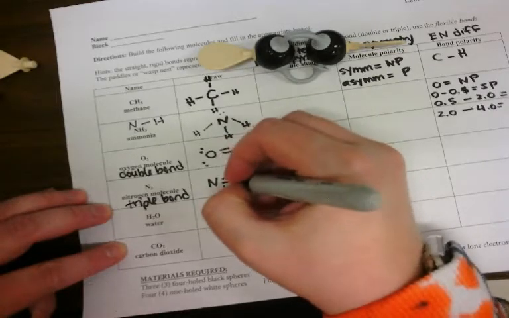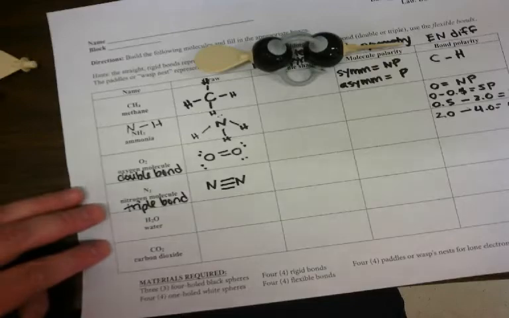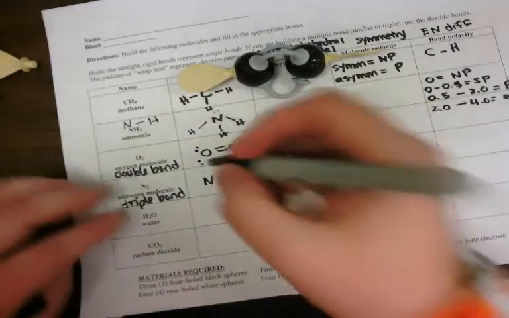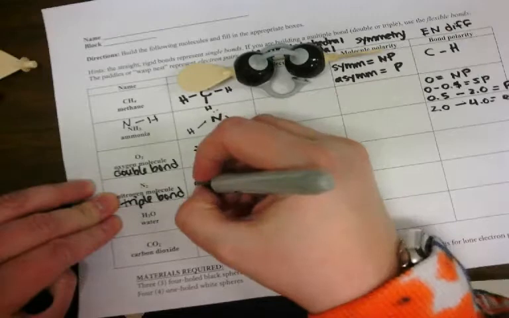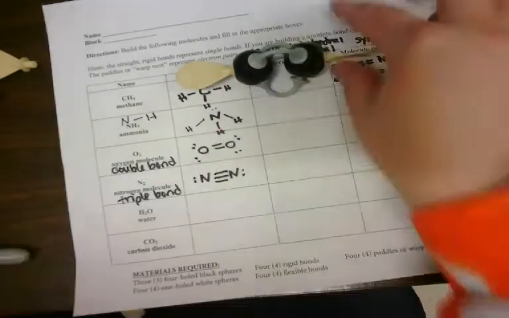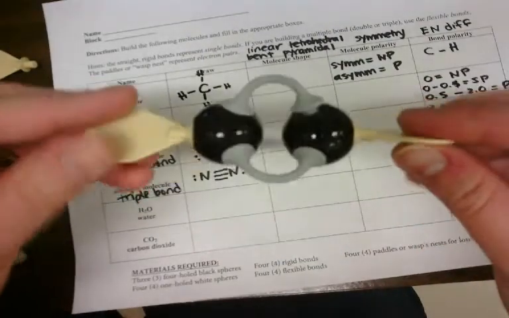But remember, that's not all. Remember, you can't have those empty holes. We have to put in our lone pairs. Because of the rigid structure of the triple bond, the lone pairs are going to be as far away as possible. So 9 o'clock, 3 o'clock. Okay? Let's talk about molecule shape.